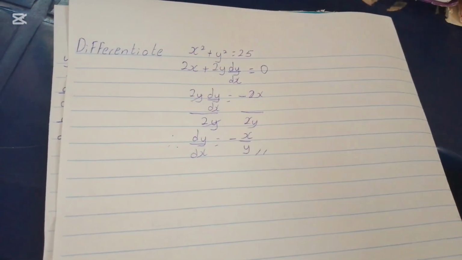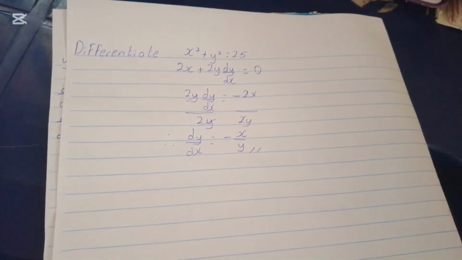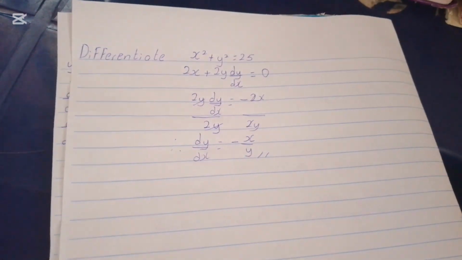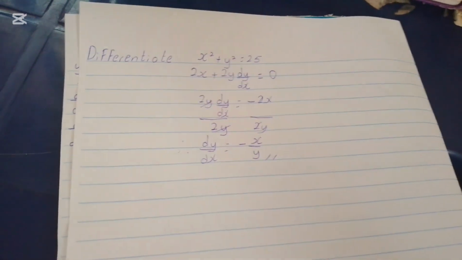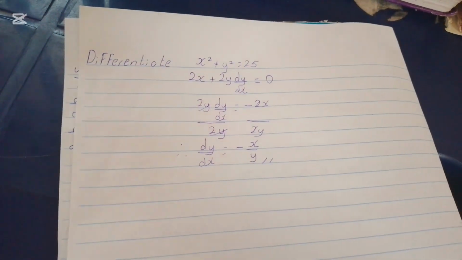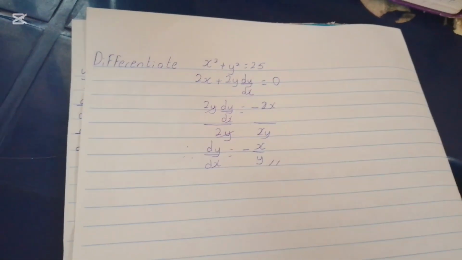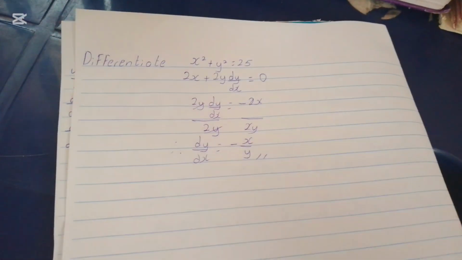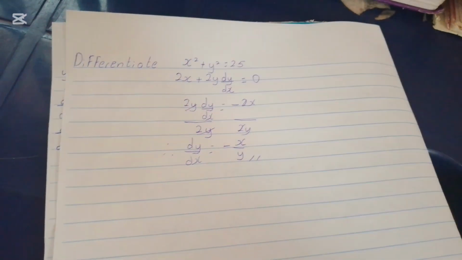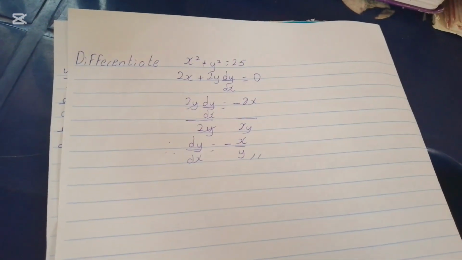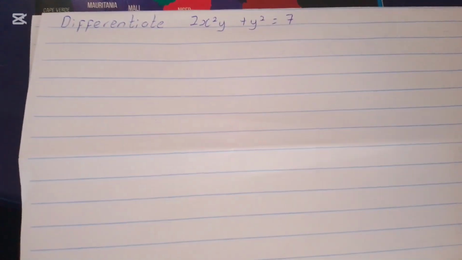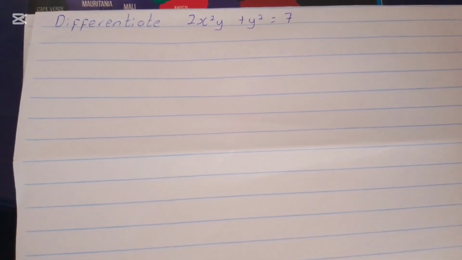Meaning that your implicit differentiation is simply: differentiate x on its own, differentiate y on its own, but whenever you differentiate y, you must attach dy by dx beside it, and when you are done, you make your dy by dx the subject of the formula. All right, let's take one last example on implicit differentiation.